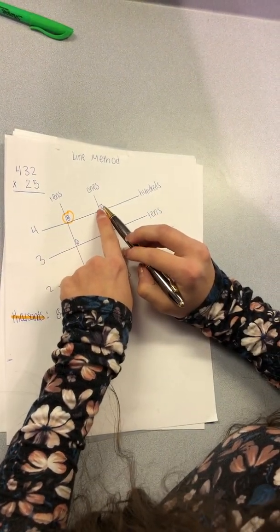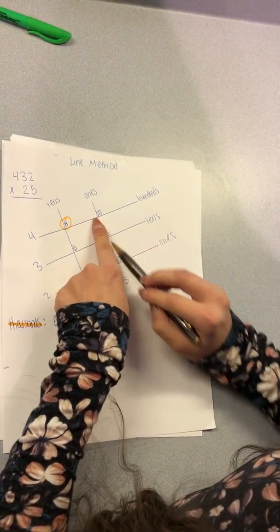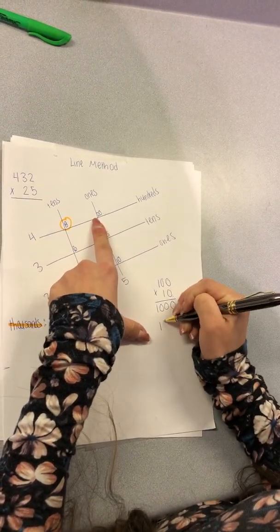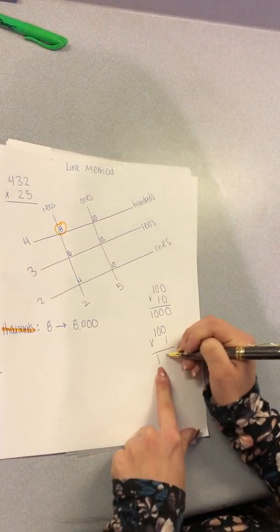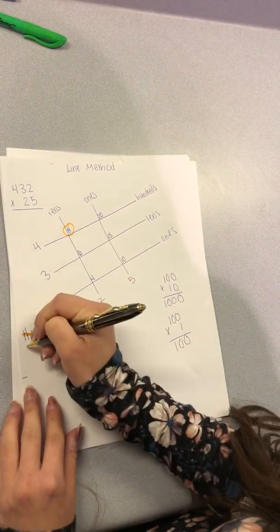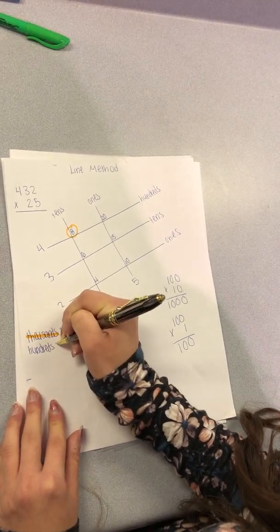And so now we are going to look at our next set of numbers. So we have 20. The 20 is the product of 4 hundreds and 5 ones. So if you have 100 and a 1, it's going to give you 100. So now we're looking at our hundreds that we have made.